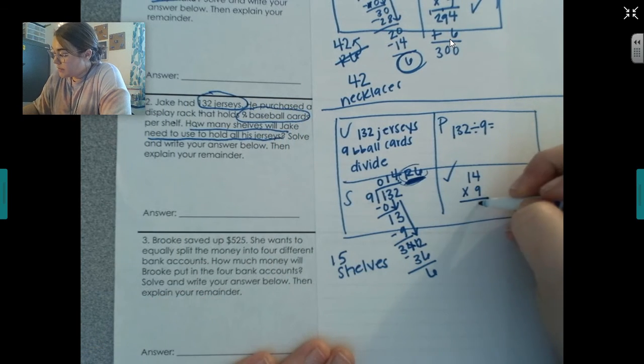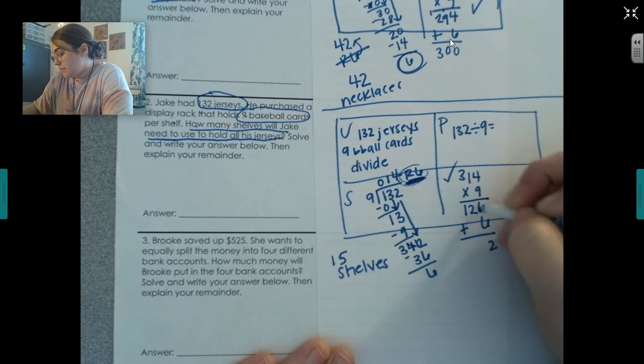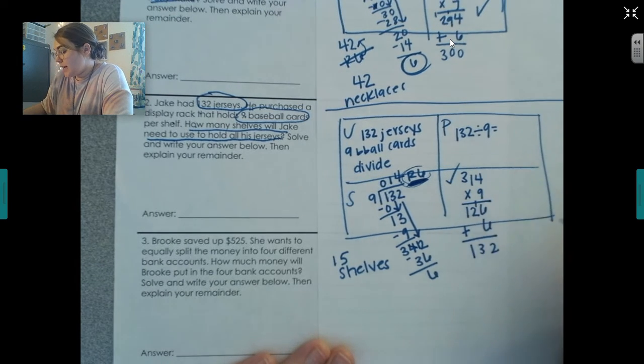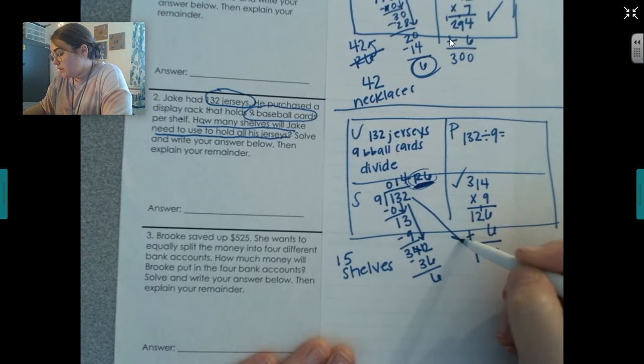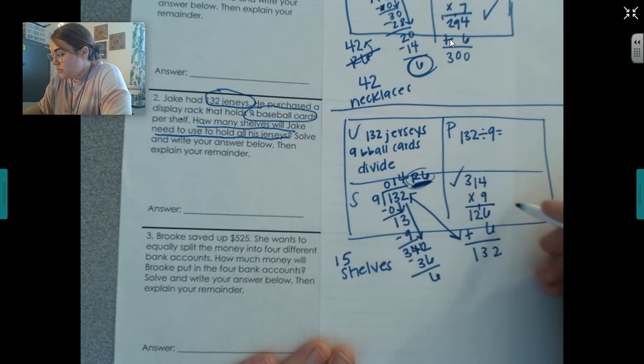So I would do 9 times 4 is 36. 9 times 1 is 9 plus 3 is 12. And then I'm going to add back in my remainder. And I get 132. If your divisor or if your dividend matches, then you got it right.